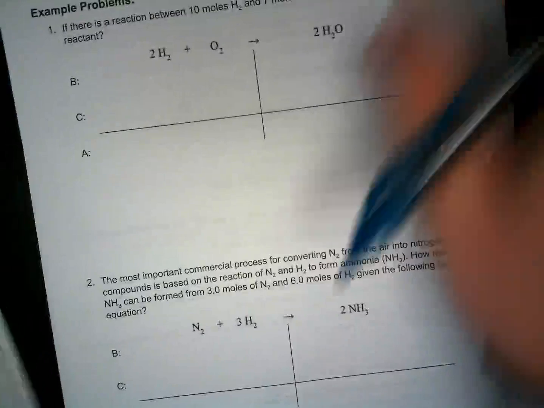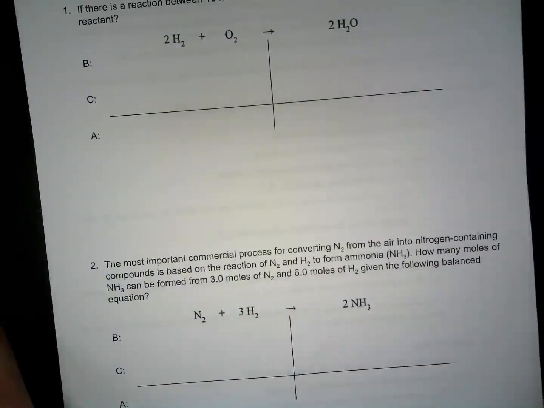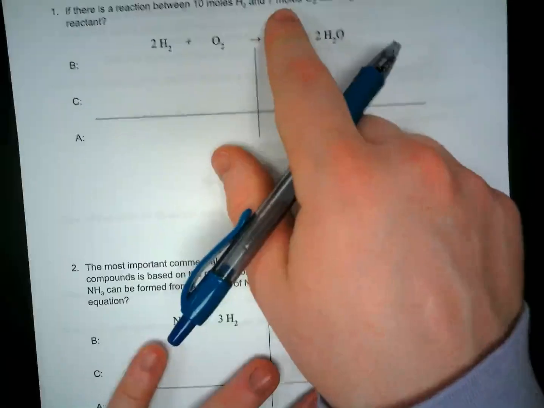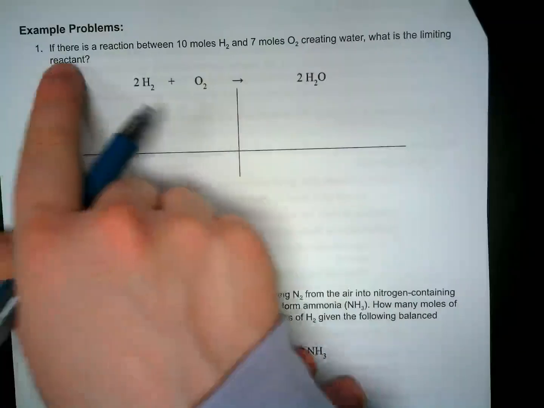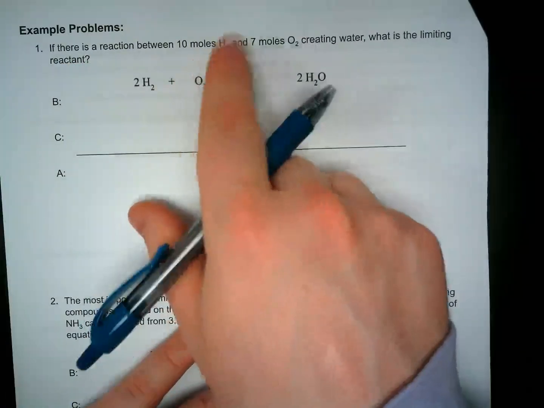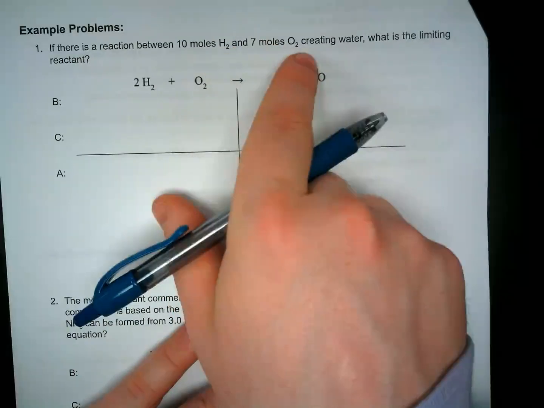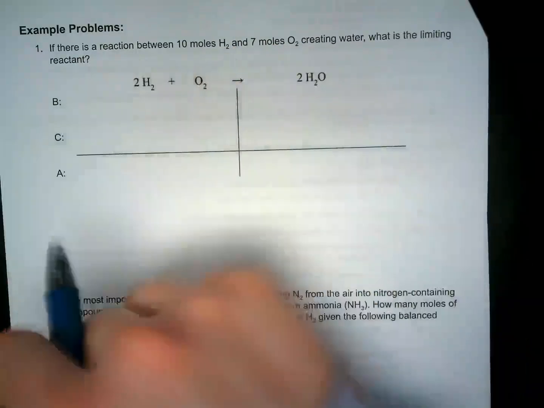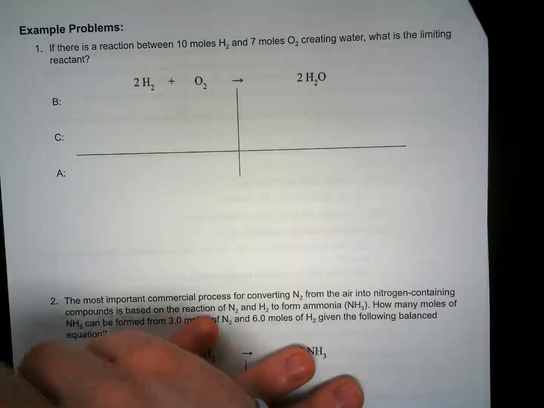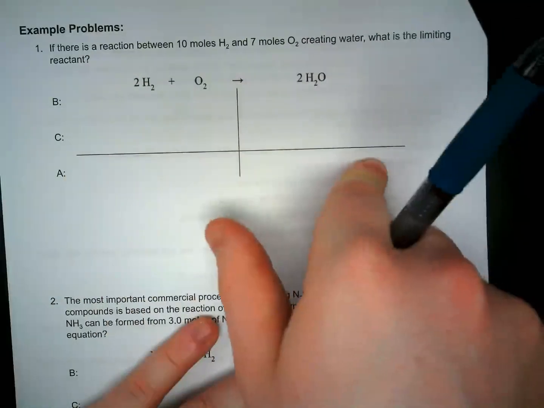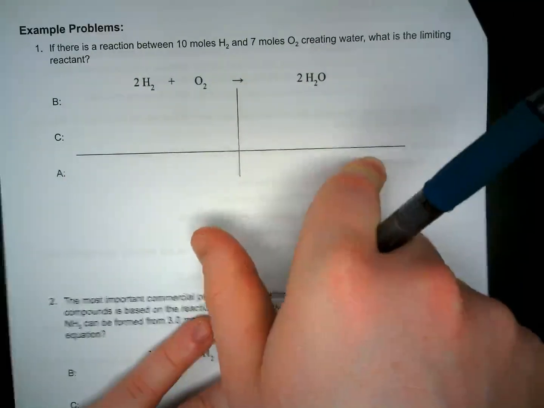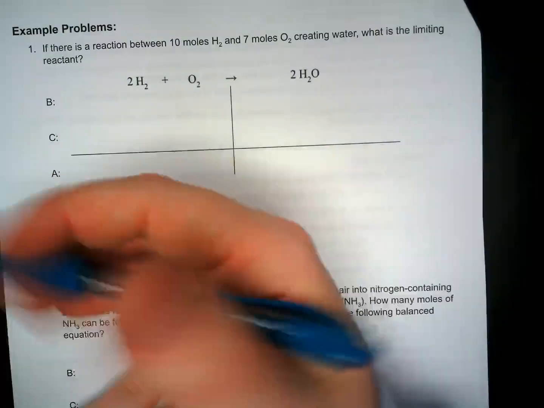So the before tells us that we've got to put down the number of moles given on the line. So we're given moles right out the gate. If there's a reaction between 10 moles of hydrogen gas and 7 moles of O2, which then creates water, it's asking us what our limiting reactant is. So using this BCA chart here, we've got to figure out what our limiting reactant is.